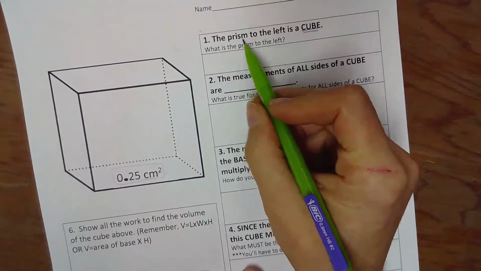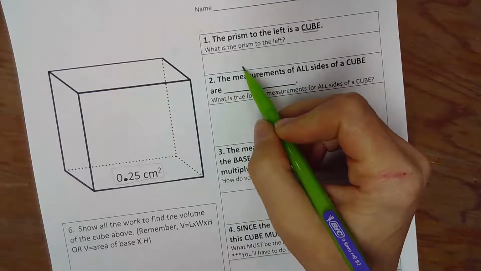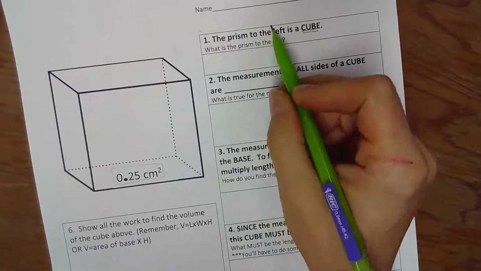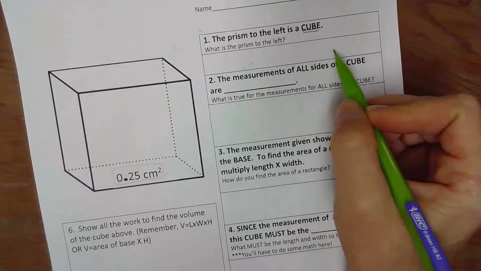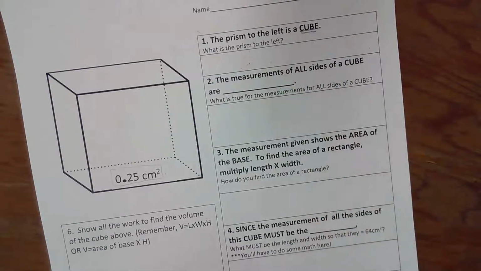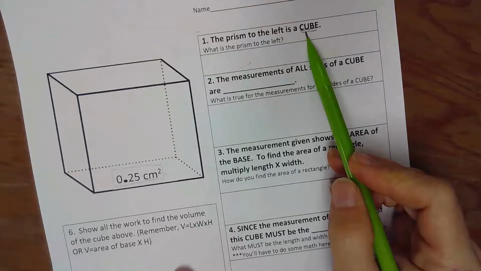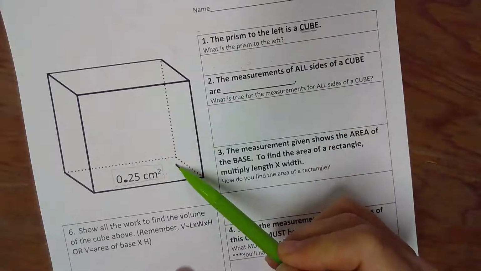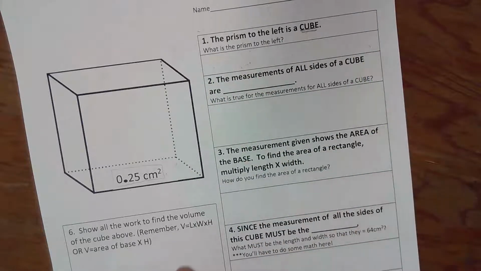So first of all, the prism to the left is a cube. What is the prism to the left? I've told you that answer. You need to write it right here in this box. The prism to the left is a cube. I am not asking you to do that just to give you busy work. It is important that you get very familiar with what this means in order to solve the problem. So step one, write that answer in. If you haven't done it already, pause, write the answer in.